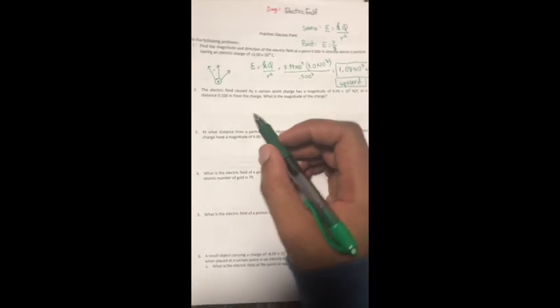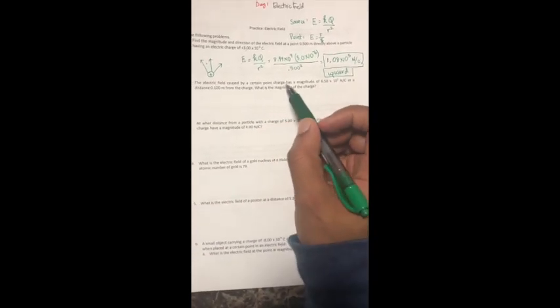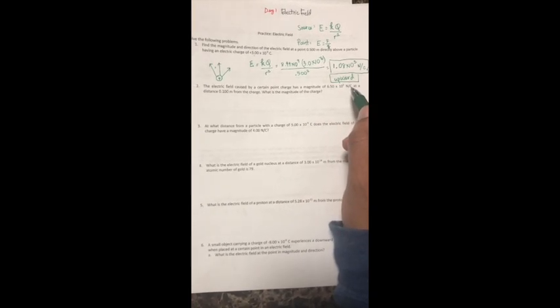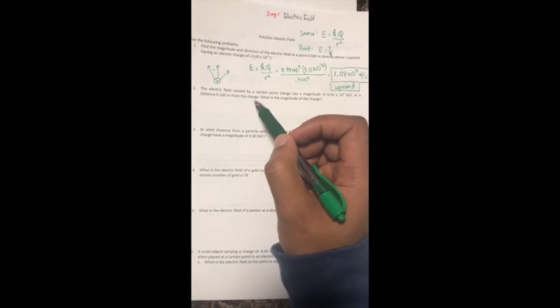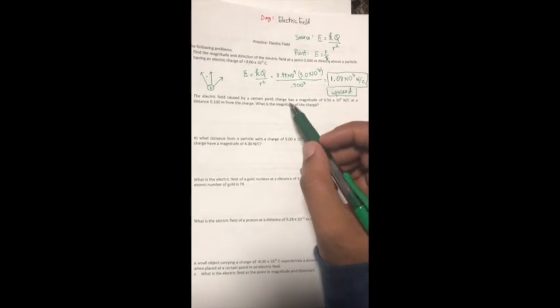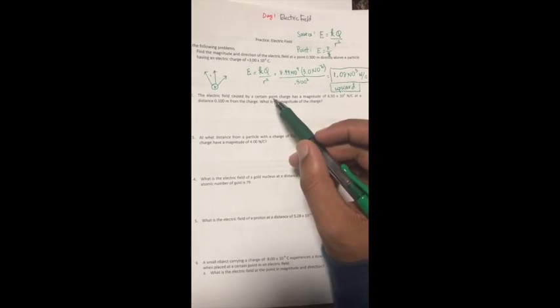Now, number 2. The electric field caused by a certain point charge has magnitude of 6.50 times 10 to the third newtons per coulomb at a distance 0.100 meters from the charge. What is the magnitude of the charge? So we have a charge.